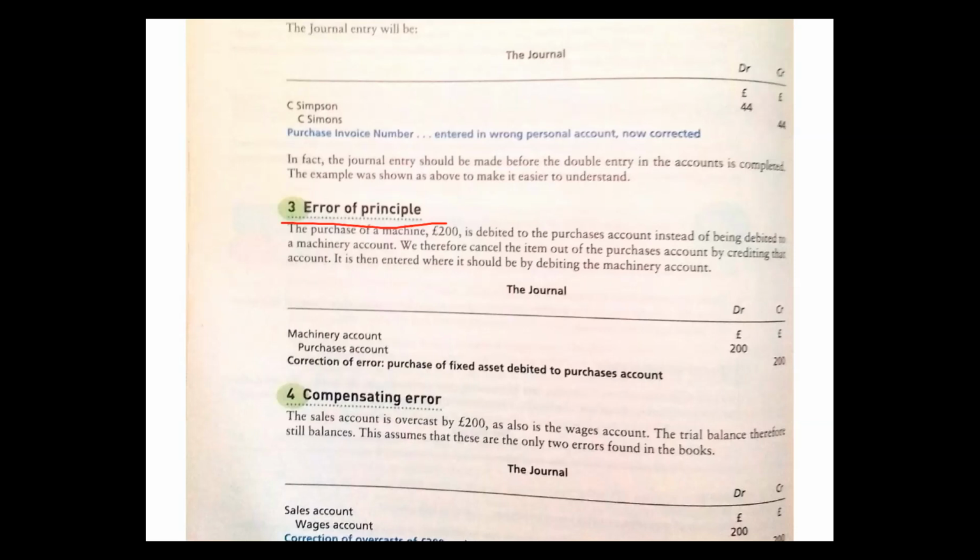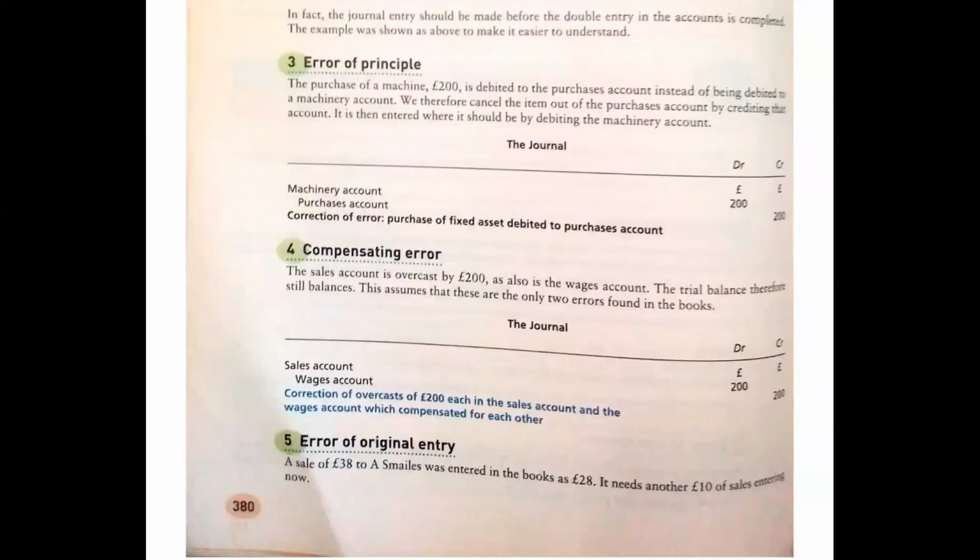So it is a purchase of the machine. If you purchase a machine, you are supposed to debit the machine account. So instead, you debited the purchaser's account. So how do you correct the error? You credit the purchaser's account and you debit the machine account with the same amount. That corrects the error.